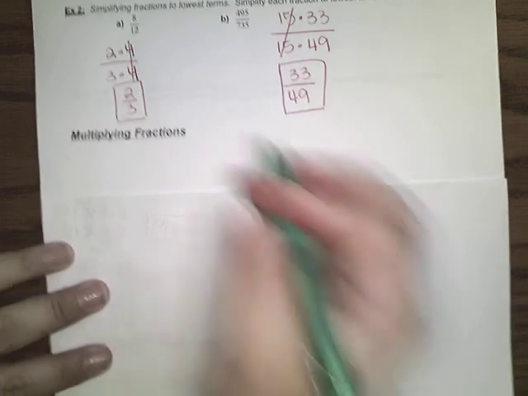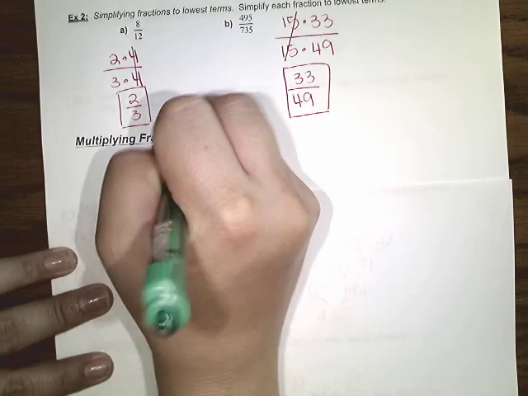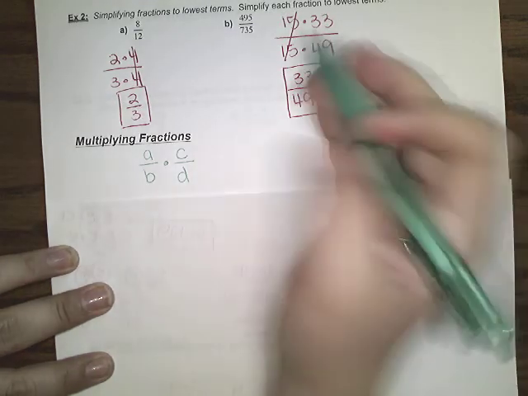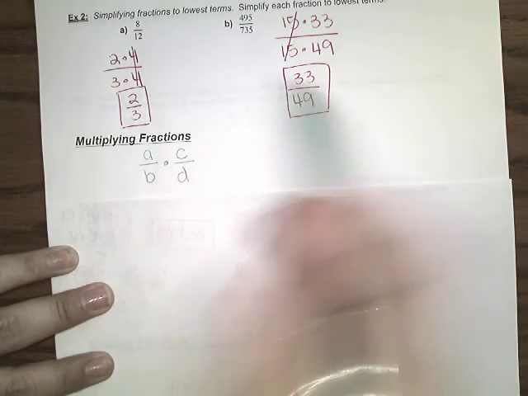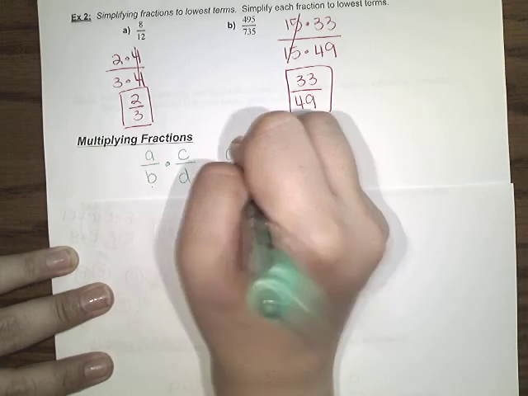When we're multiplying two fractions together, we'll say very general, A over B times C over D. We simply multiply straight across. The numerator times the numerator, and then the denominator times the denominator. So whatever this is, AC over BD.